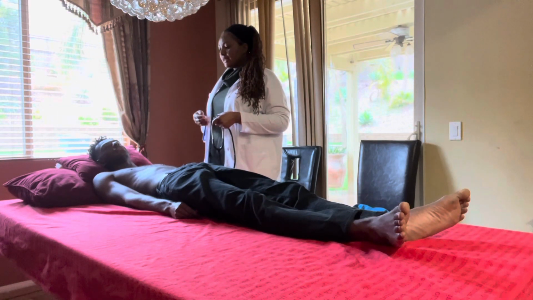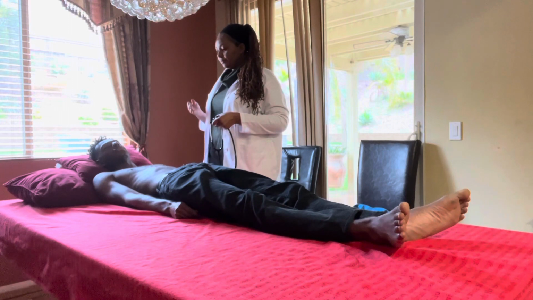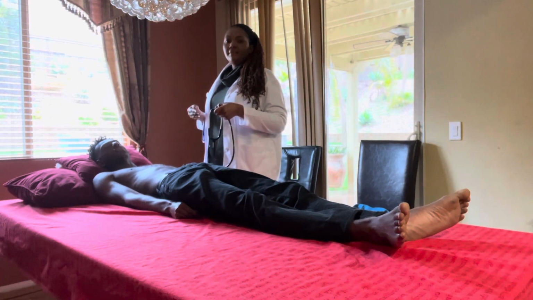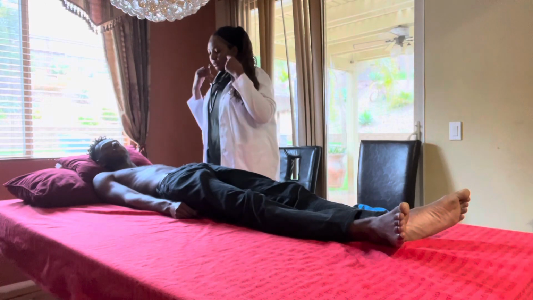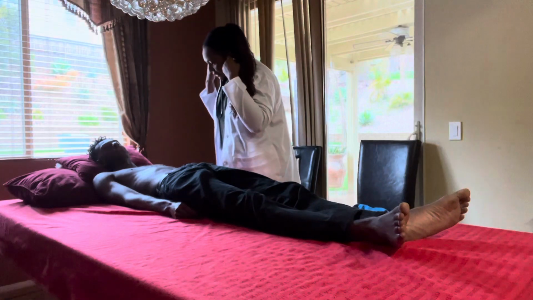It is best heard on inspiration. It is heard if the aortic and the pulmonic close unevenly. Okay, so Kayo, I will ask you to take your deep breath and I will listen.